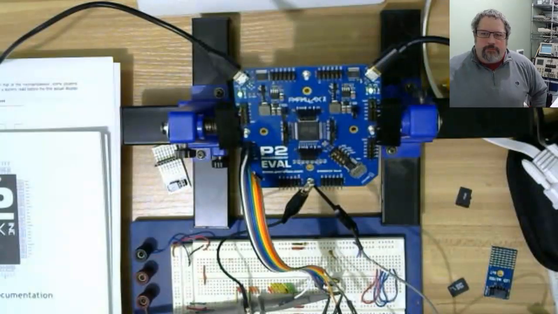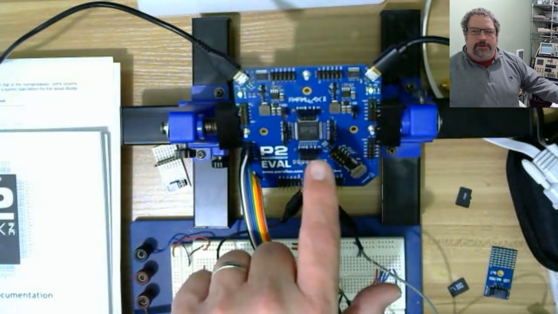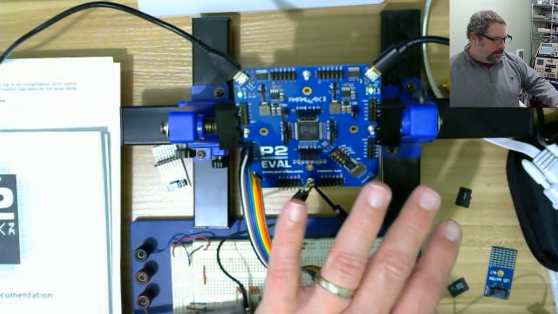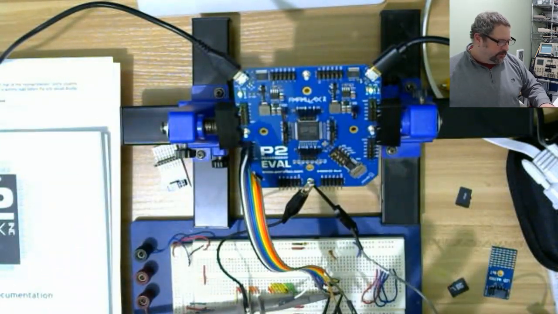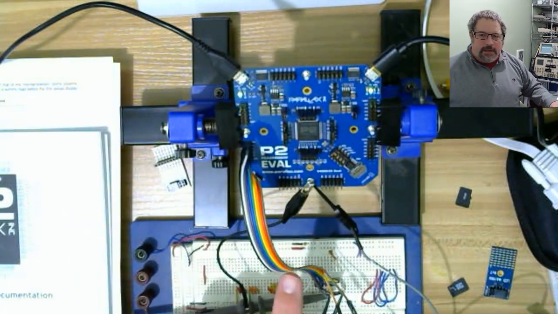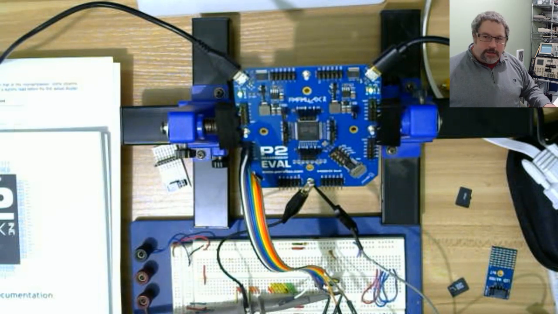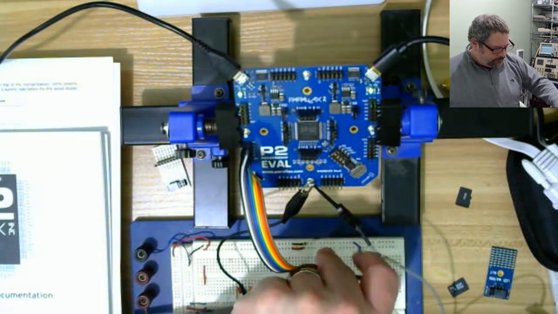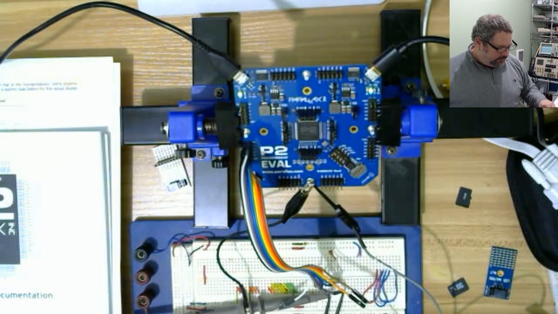I've essentially reduced any extra connections over to the P2. So right now, I just have this ribbon cable that goes down and connects to my probes right here. And that's just the data line and the clock line.